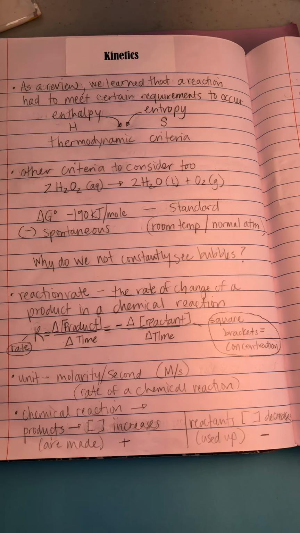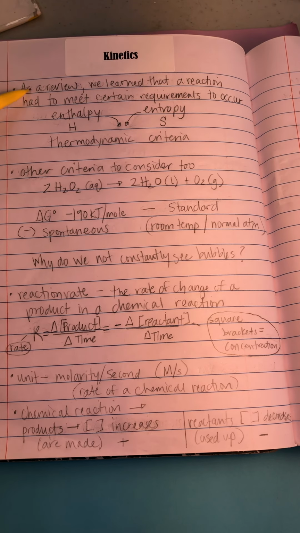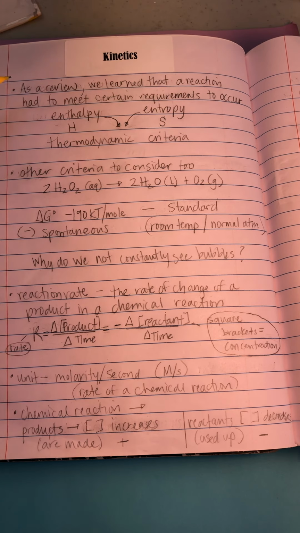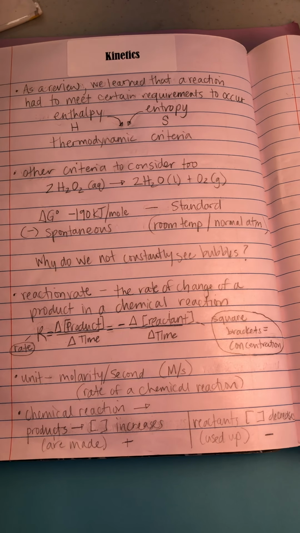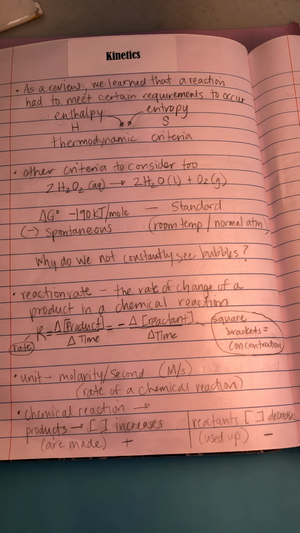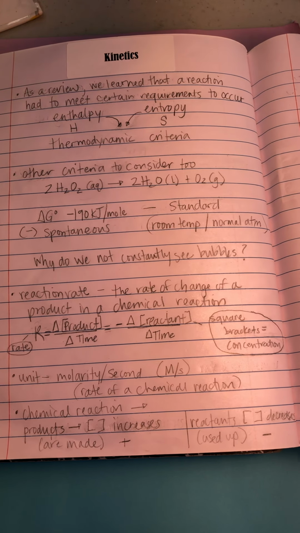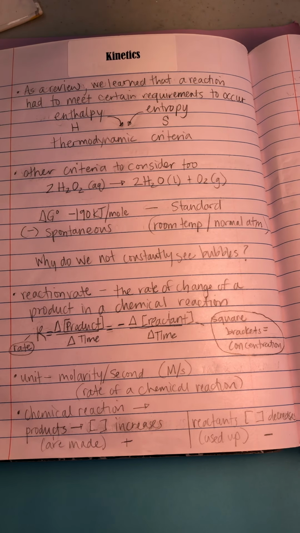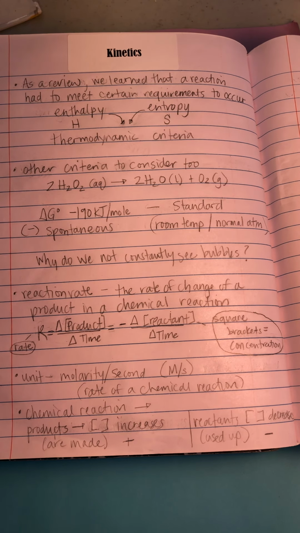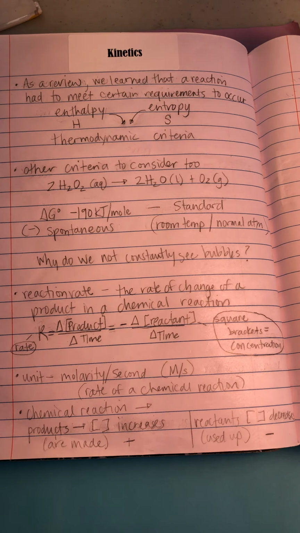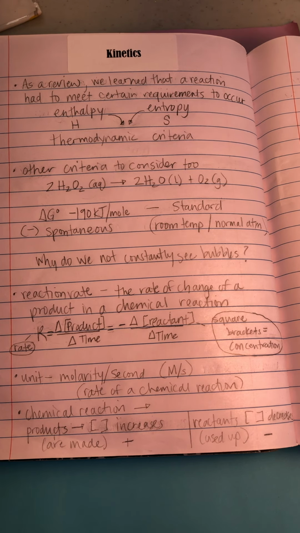All right, so kinetics, let's review what we've learned in chapter 13. As review, we learned that a reaction had to meet certain requirements to occur. And so if you remember, we talked a lot about the enthalpy world and then the entropy world. It gets a little confusing, but we try to keep that straight, and then how both of those work together when you're talking about the whole system and the idea of Gibbs free energy.